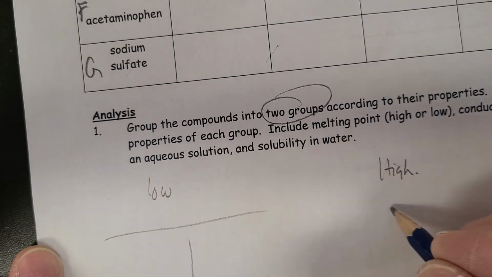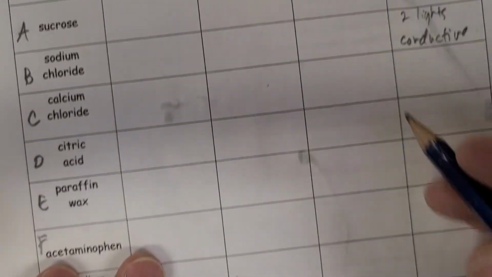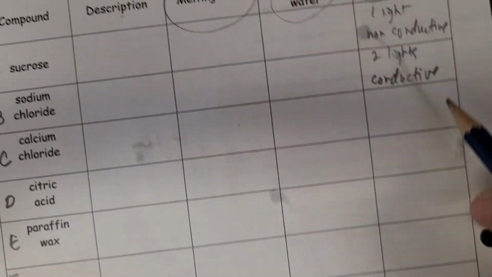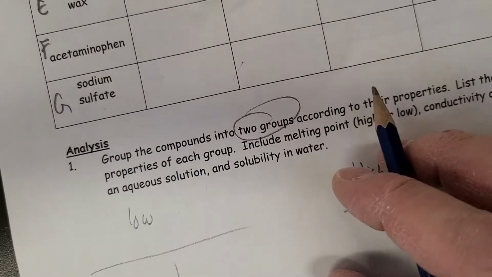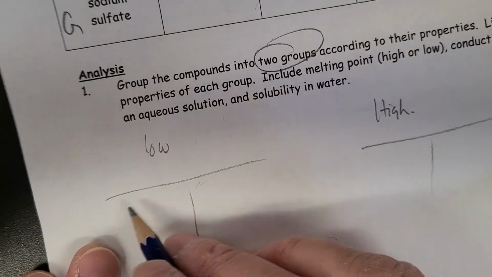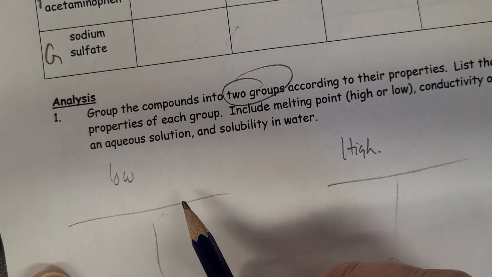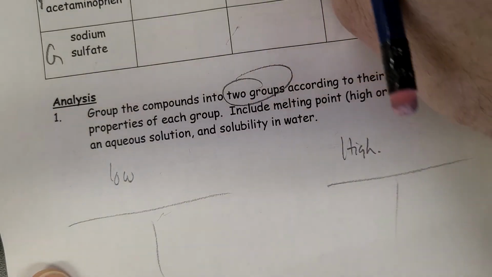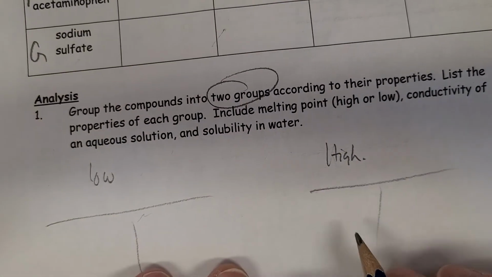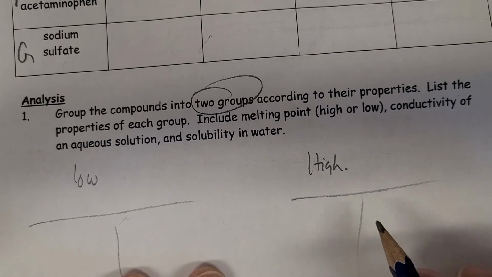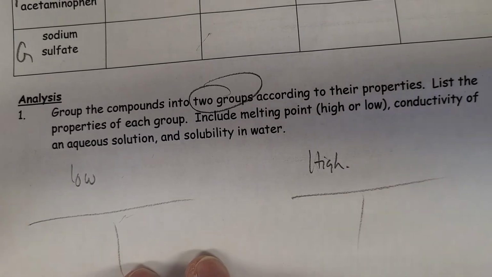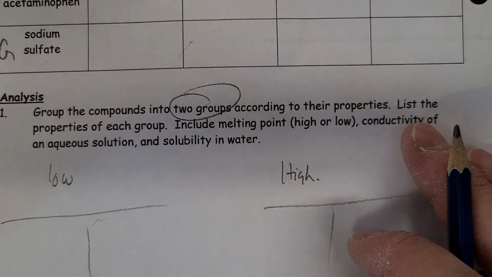And then within these groups, see if you see any patterns with solubility and conductivity, okay? So once you have your low group, can you further organize it into soluble versus non-soluble, or conductive versus non-conductive? It's a little tricky to do, but see if you can arrange it to see if there's any other pattern.